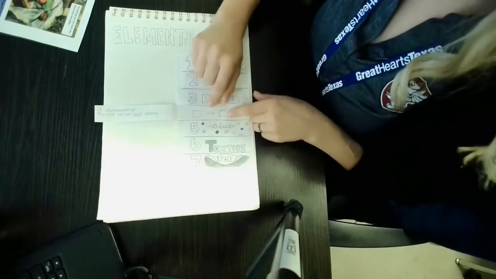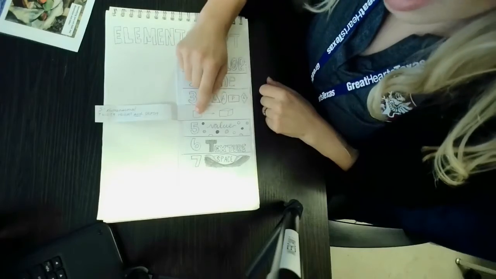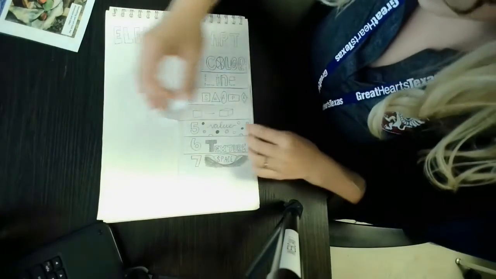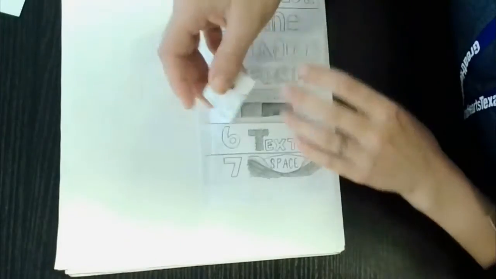And a good example is just this picture right here that we drew. This is a shape, and this is a form. Okay, let's move on to value.